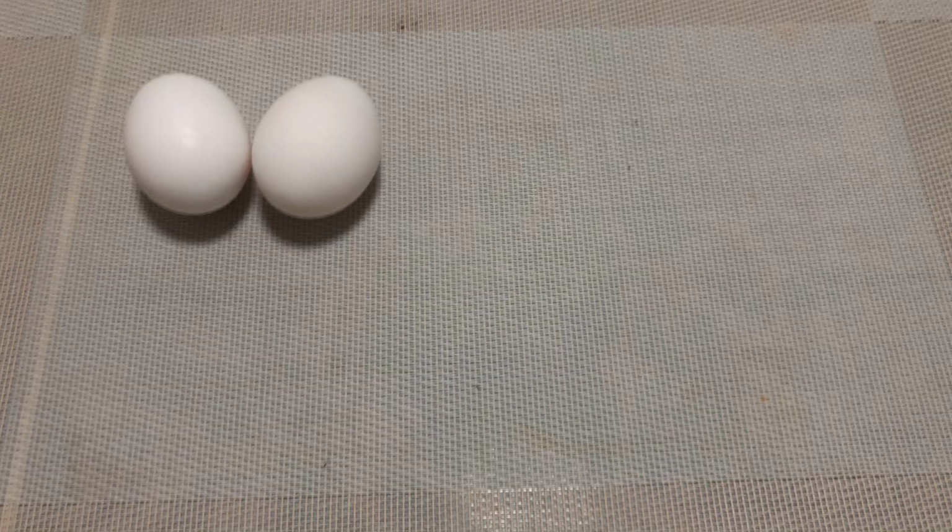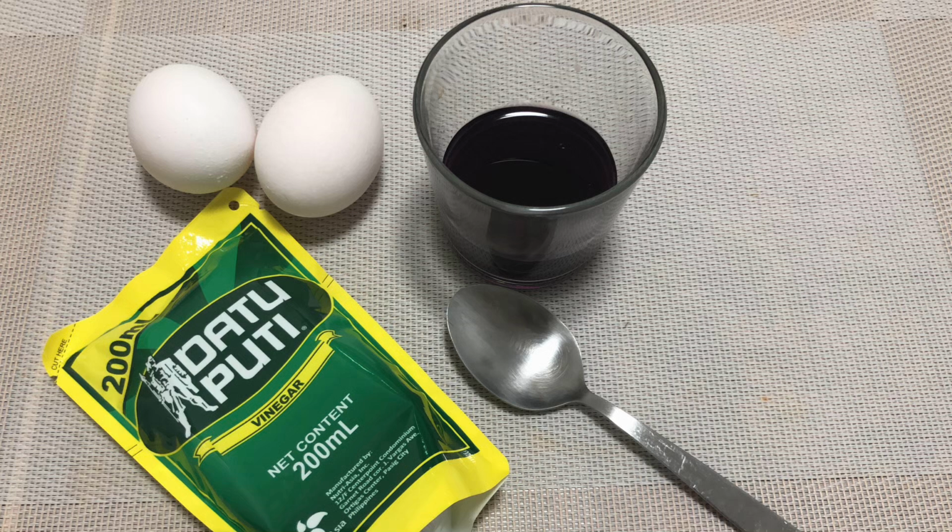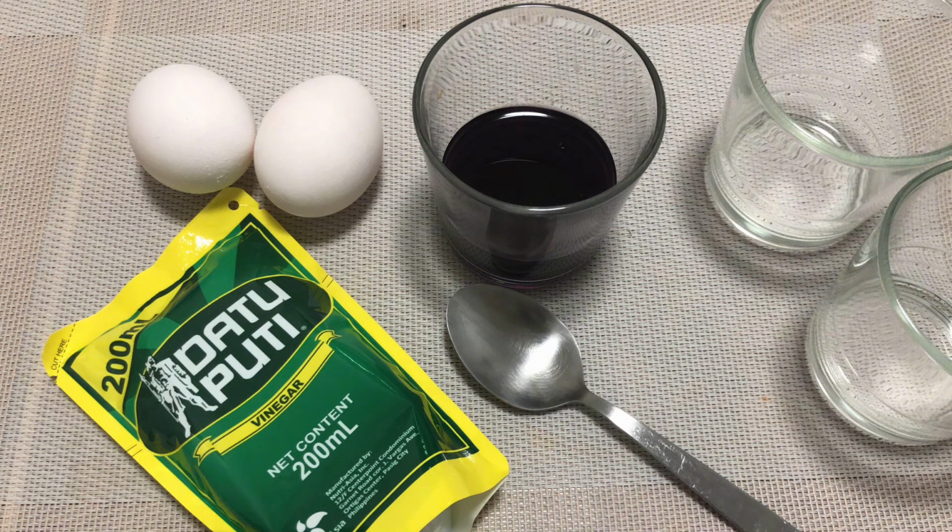Here's what you'll need: 2 raw eggs, vinegar, corn syrup, water, an old spoon, food coloring, and clear jars. Make sure to gather all your materials before starting.